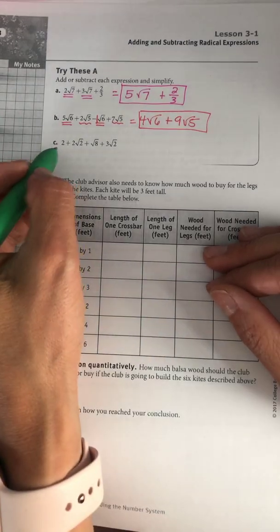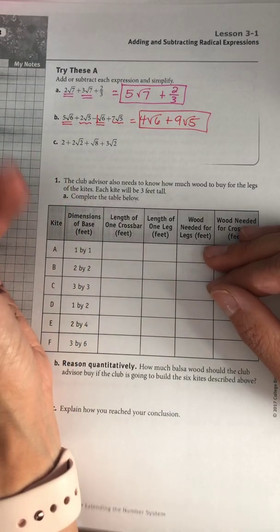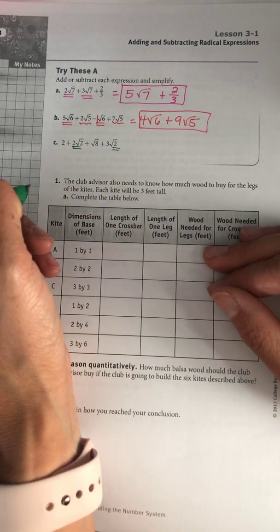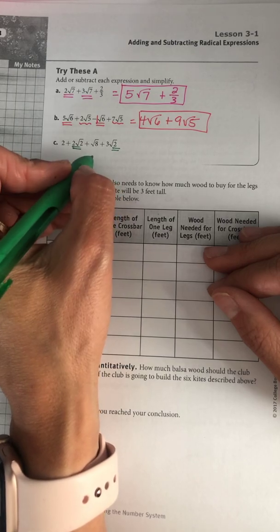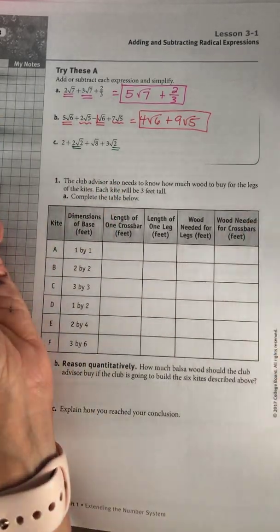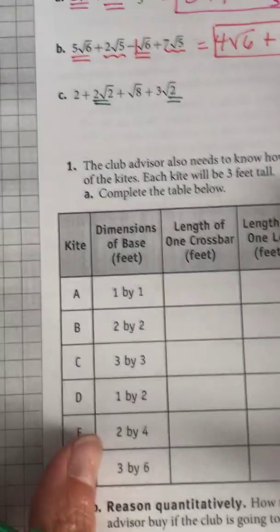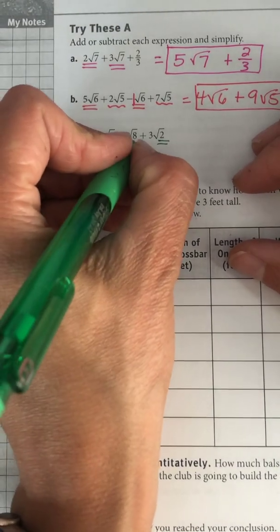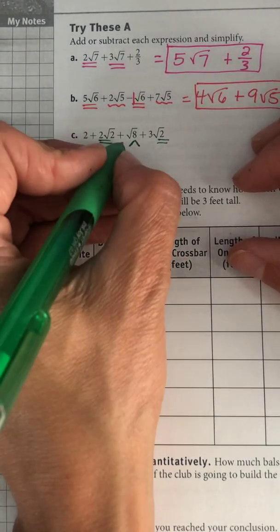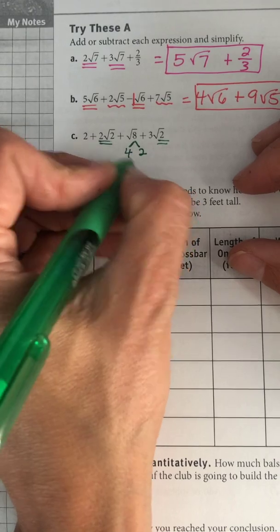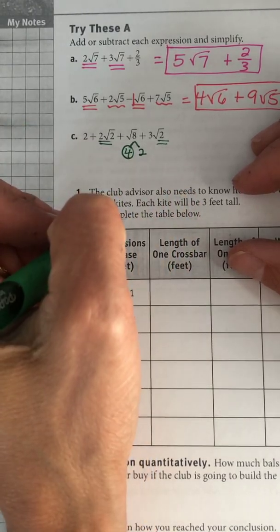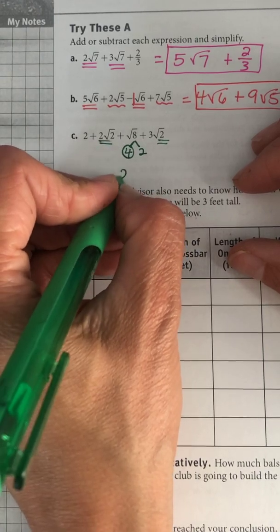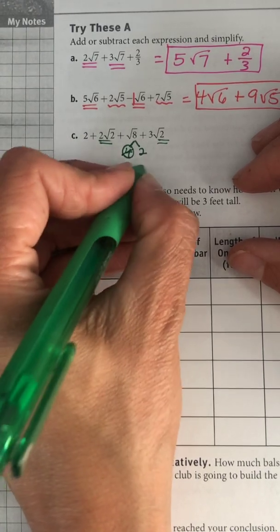All right, letter C. The only like terms I see are right here for now, but that 8 looks highly suspicious. I think there's a hidden perfect square in that 8. Let's zoom in and find it. Just kidding. You're not going to find it that way. We need to do a factor tree. 8 is the same as 4 times 2. 4 is a perfect square. Okay, so if we take the square root of 4, the square root of 4 is 2. Done with the 4. And the other 2 is stuck inside.